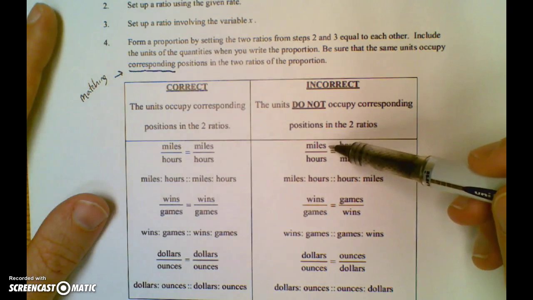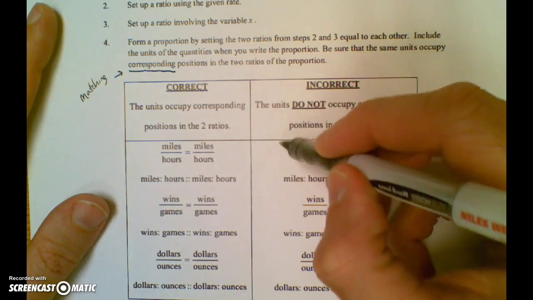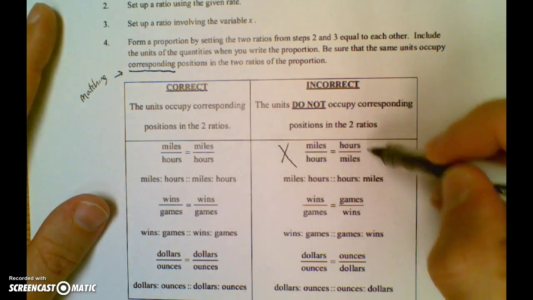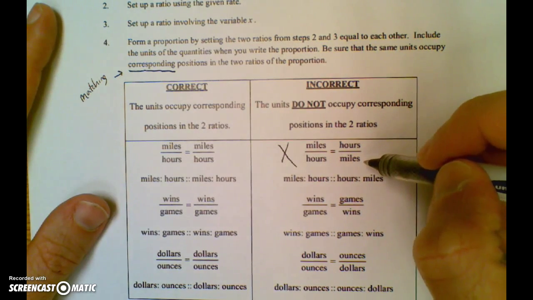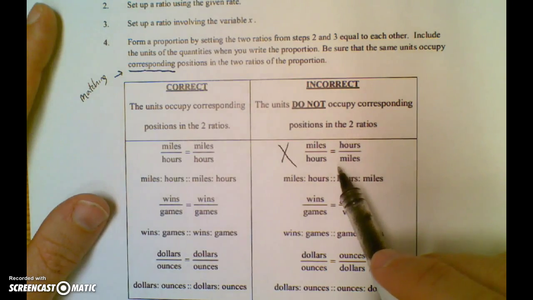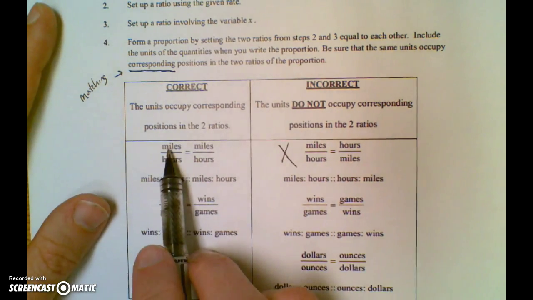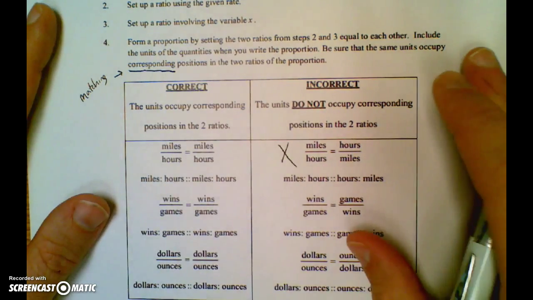Here is the way you do not want to do it. If I do miles to hours, it's got to be the same. I can't have it where hours is on top and miles is on the bottom. This is a different type of problem that we would be solving. You might see this in your chemistry when you do unit conversion. We're not doing that. We're trying to solve for a missing variable. So do not do it this way. Keep the same unit on top that's on the bottom when you're solving using proportions.